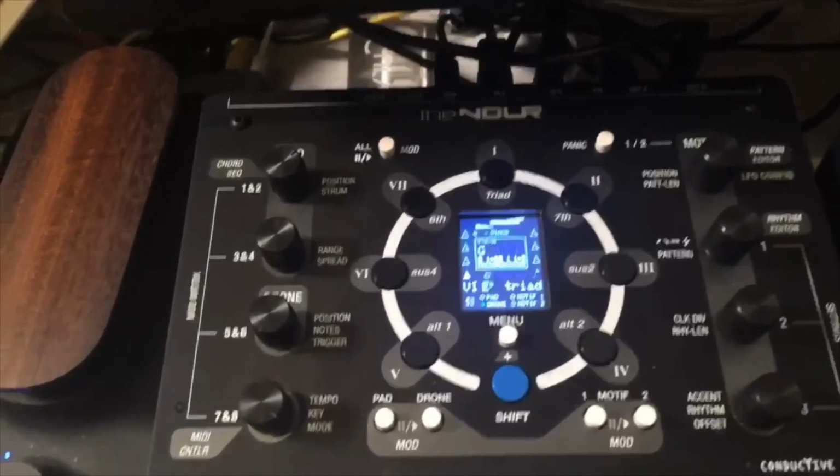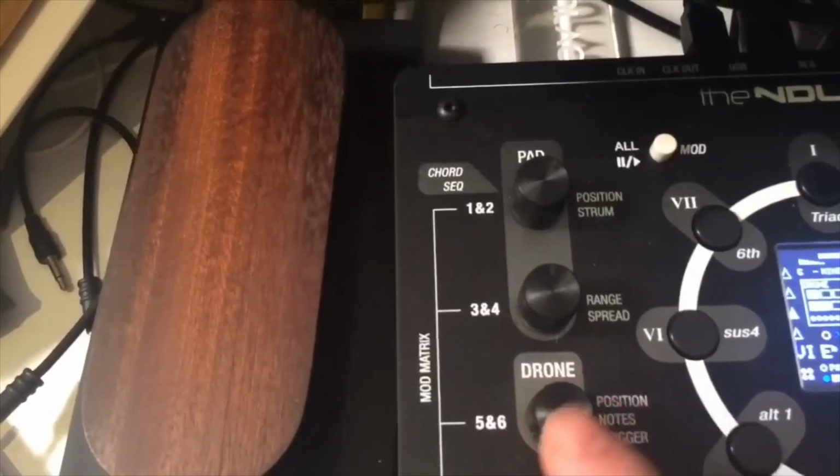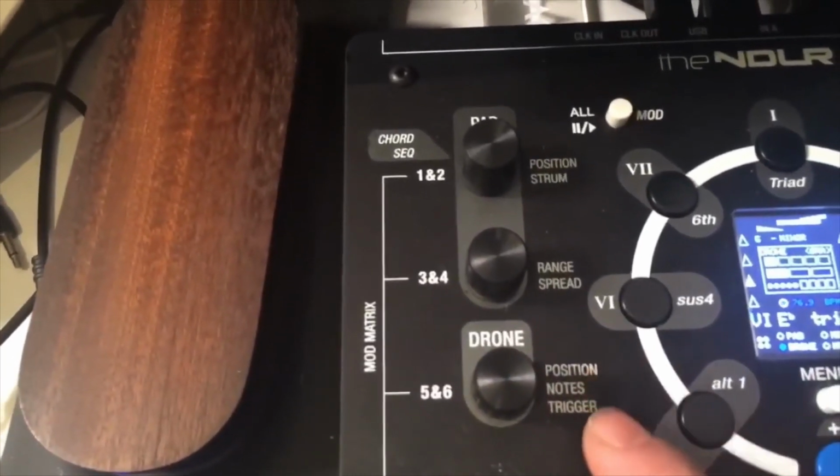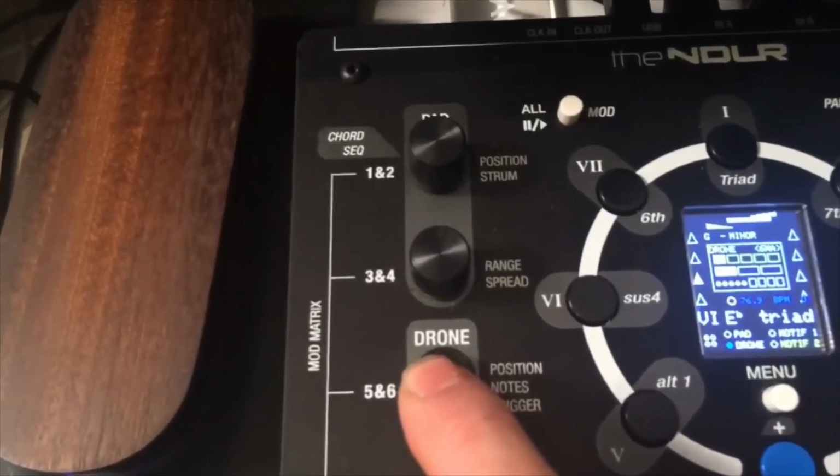So we've got our lovely drone going there. Let's have a look what we can do with the drone. This controls the drone and has 3 levels, and basically pressing the encoder will cycle through the levels.